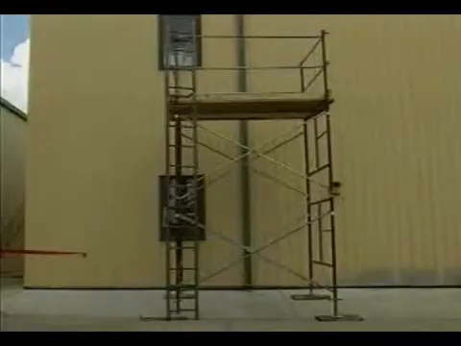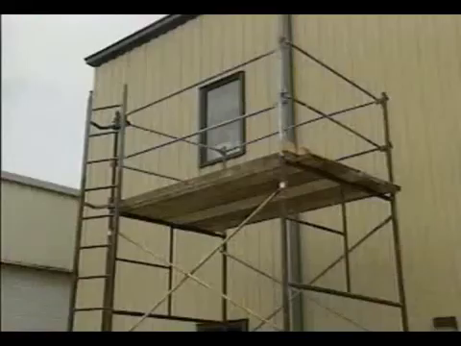Most of the remaining components are similar to those found on other types of fixed scaffolding. Many of the steps involved in erecting a tubular welded frame scaffold are similar to those used for other types of fixed scaffolds.